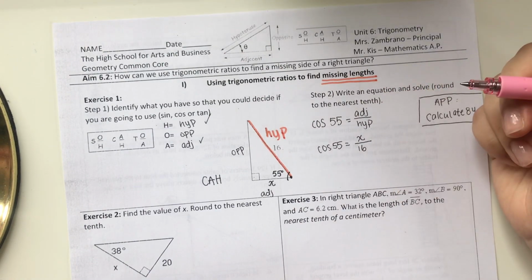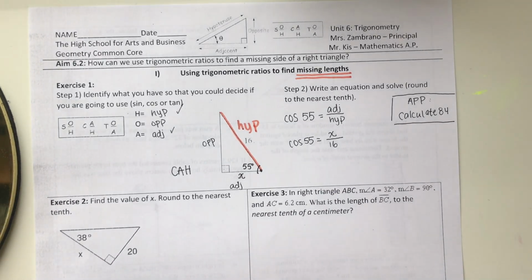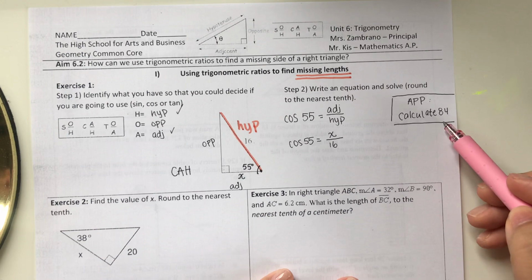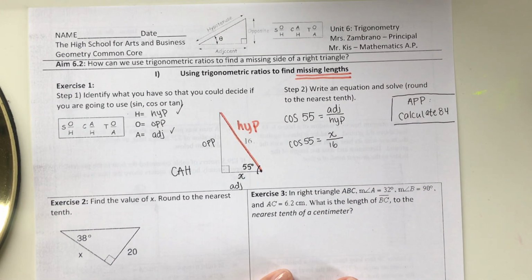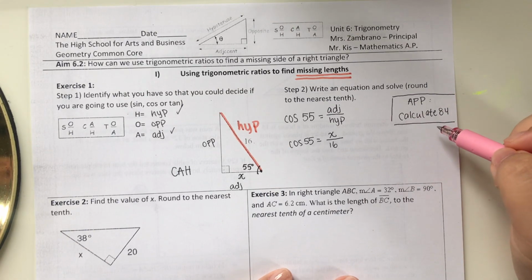Okay, I know that some students don't have the TI-84 or 83, the calculators that we usually use in school. So I found an app called Calculate 84. It's free. It might have some ads in there, but it's okay. It looks just like a TI-84 calculator, so you could download it on your phone and use it.